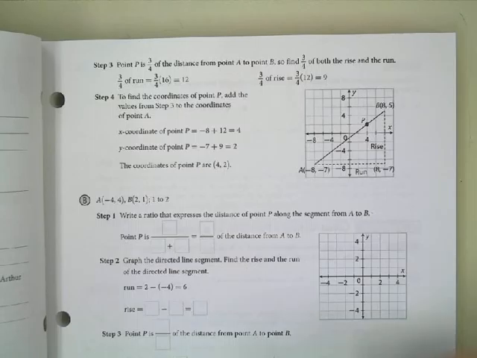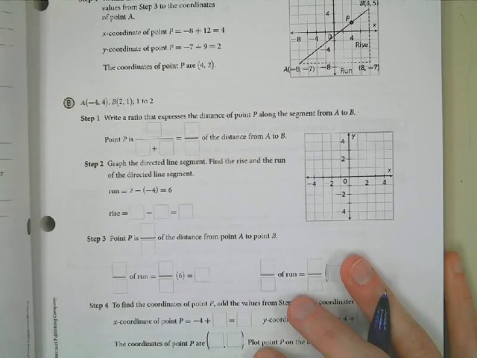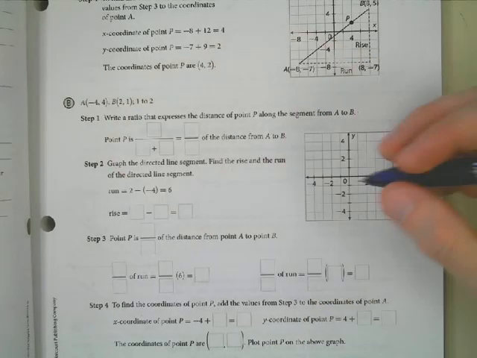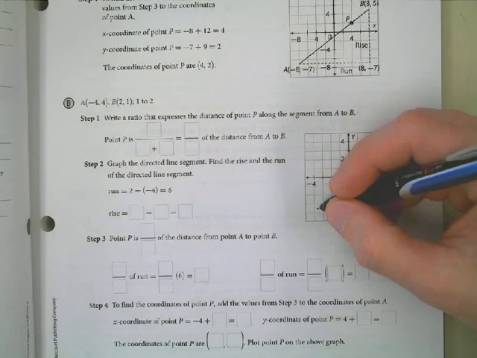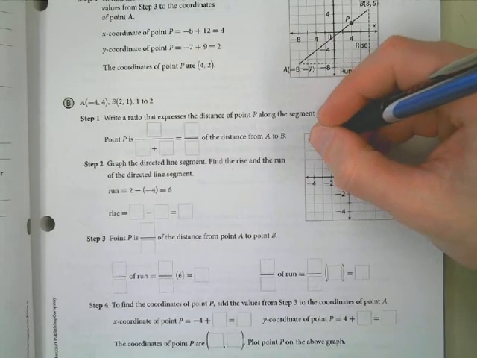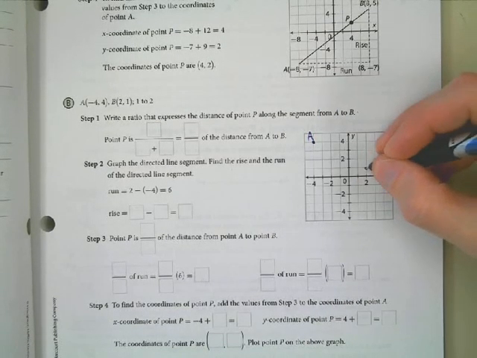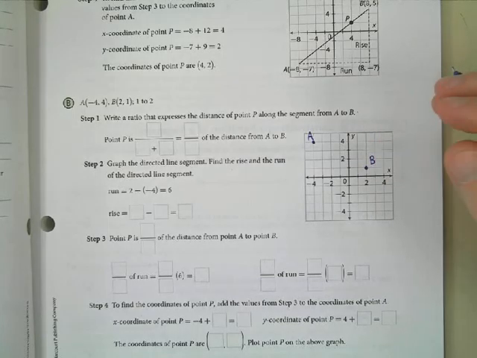So there's that. Let's actually do one here. Let's look at part B. Okay, so there it is, done for us. Let's look at part B. So we're going to plot here A, -4, 4. Okay. And B, 2, 1. All right. And then we'll connect the dots.